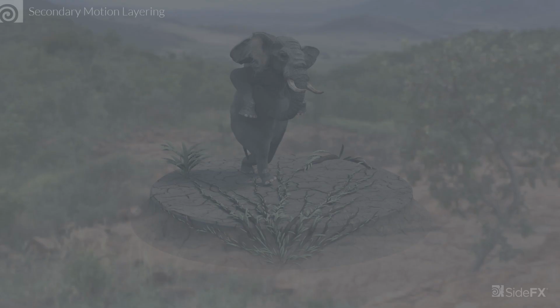Next up, we want to have a quick look at the elephant scene, which basically takes everything we've talked about so far and layers them together into this nice workflow that really emphasizes this back and forth between rigger, technical animator, and how we can apply these secondary effects in a procedural manner to achieve the desired effect.